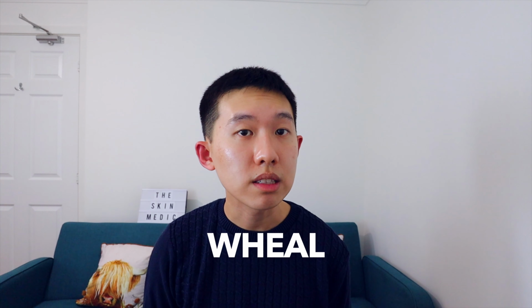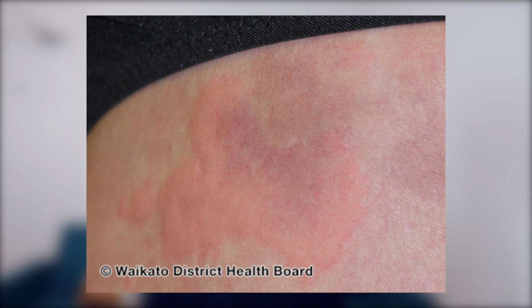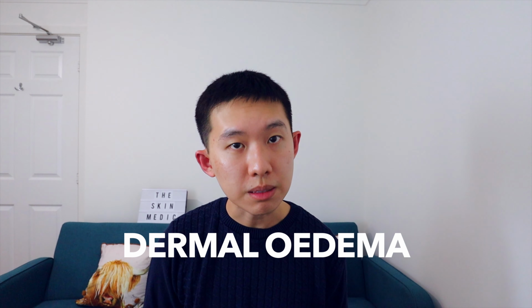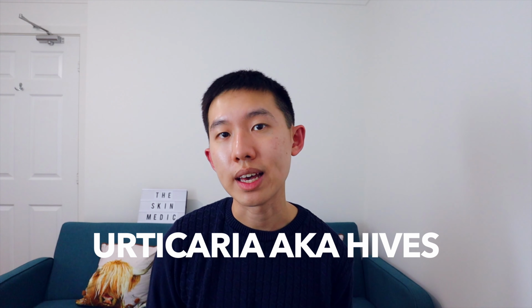A wheal is a dome-shaped elevation of the skin because of swelling in the dermis, which is the deeper layer of the skin. So this is also known as dermal edema. And typically when you say a patient has wheals, it means that they have urticaria, also known as hives.